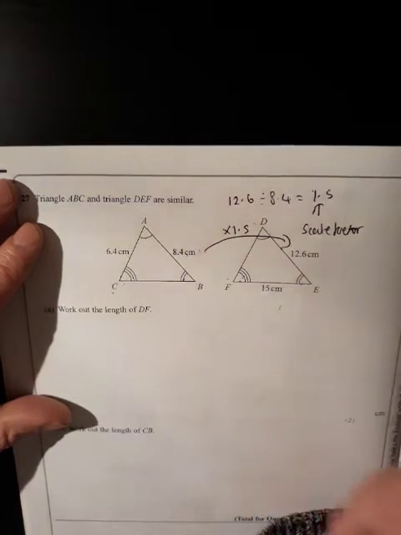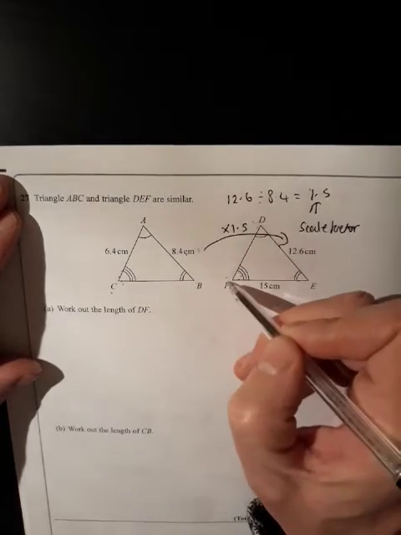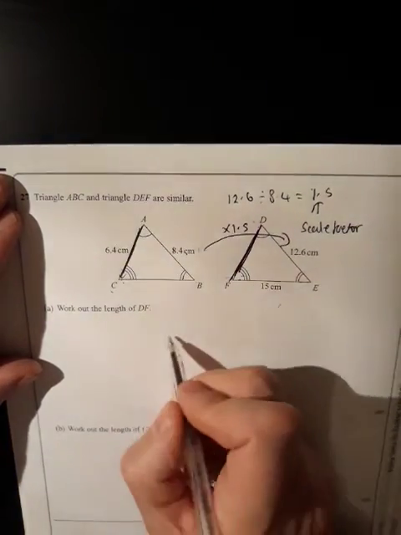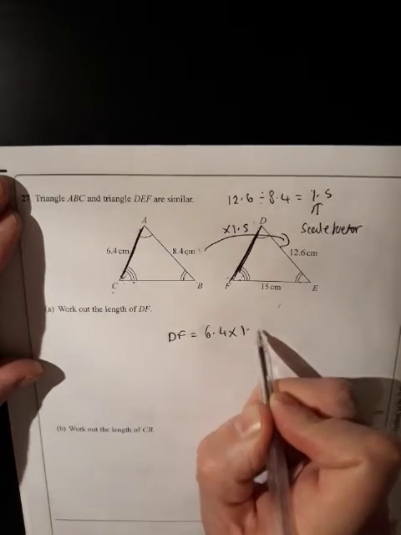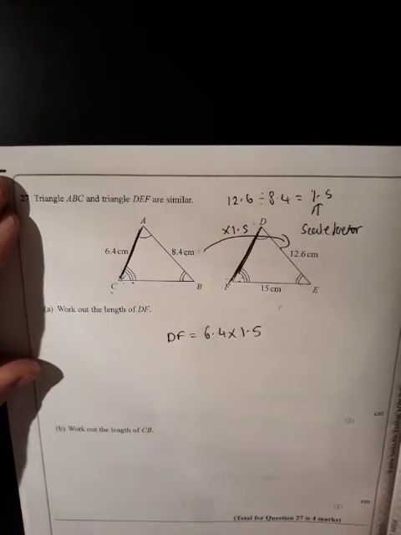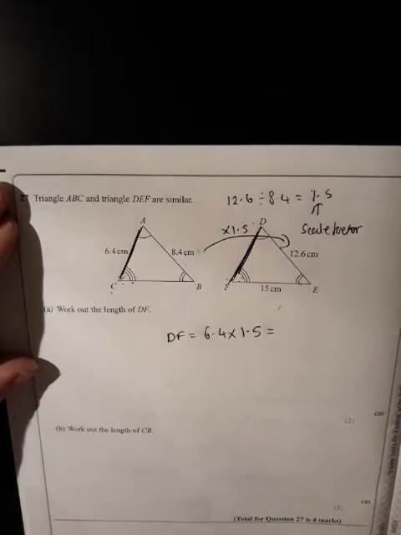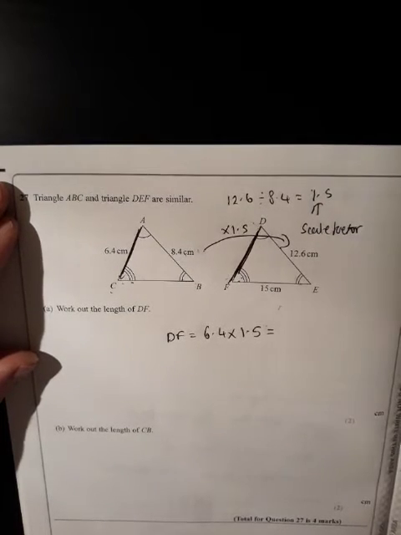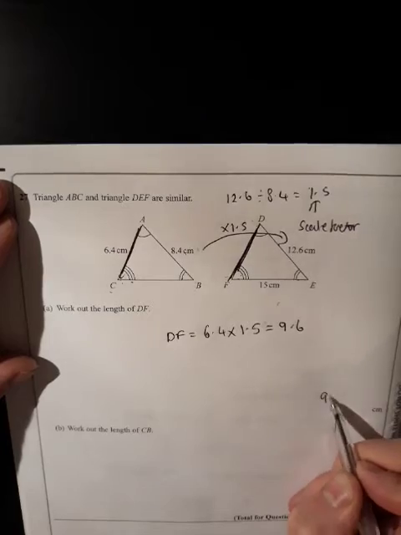So DF, well DF is this one here, isn't it? DF corresponds to AC. So DF must be equal to AC, 6.4, times 1.5. And if you put that into your calculator, 6.4 times 1.5 is 9.6. So that's the first one done.